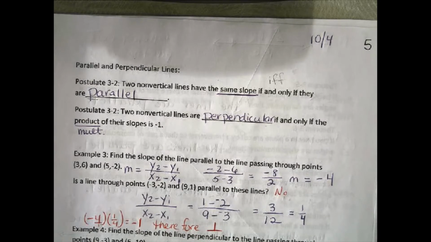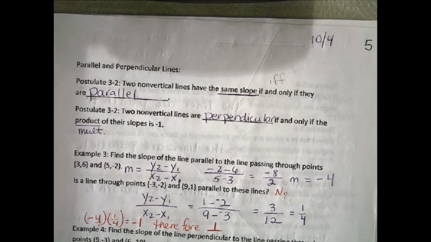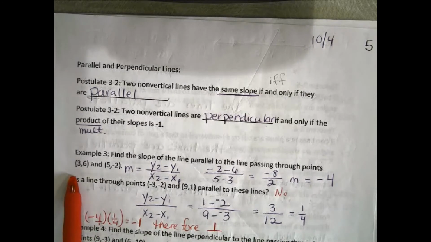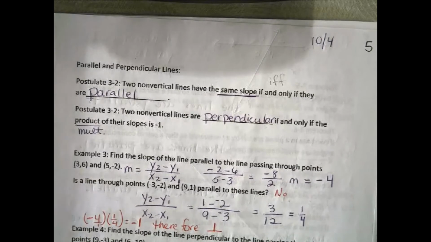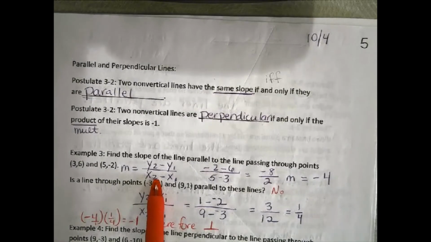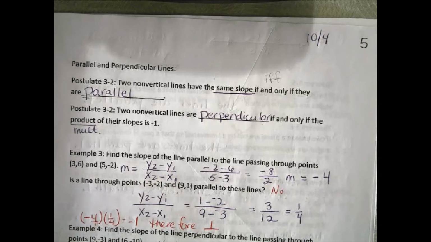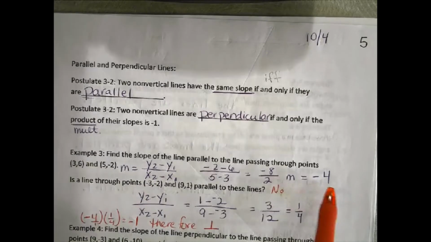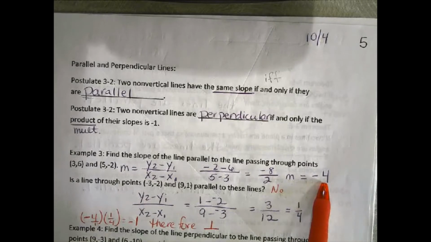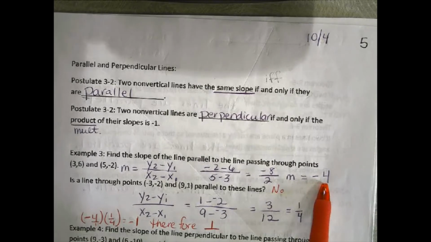In example 3, we found the slope of the line parallel to the line passing through these 2 points. So in order to do that, I'm simply going to use the slope formula, m equals y2 minus y1 divided by x2 minus x1. I plug in my 2 points, and I find that the slope is negative 4. Because I'm looking for the slope of a parallel line, it has the same slope. So the answer is negative 4.